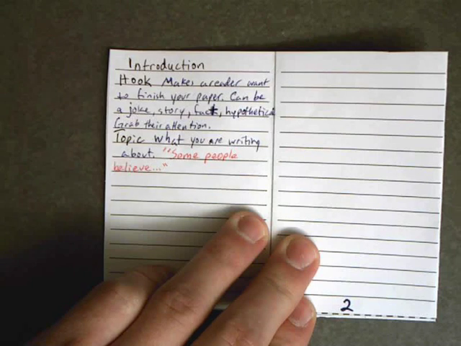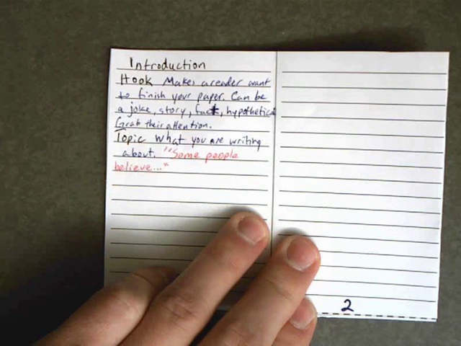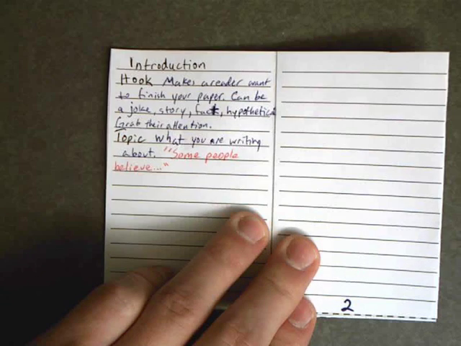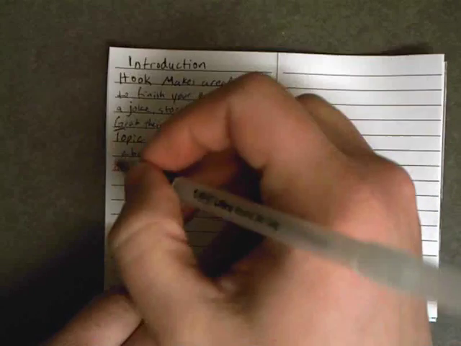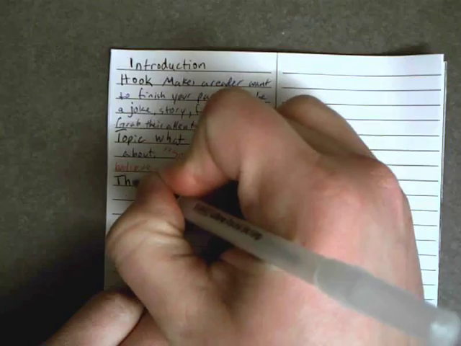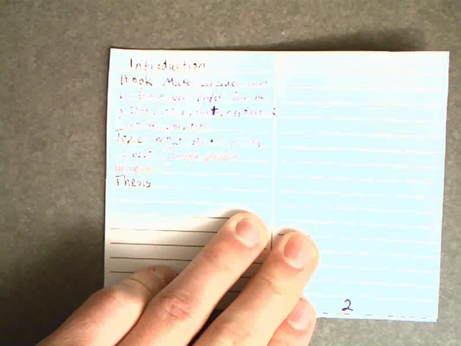Now, what you're going to do in your paper is you'll say, let's say we're talking about iPods. You could say, some people believe that we should not be allowed to use iPods in class. Then what you're going to do is you're going to switch to your black pen and you're going to write thesis.